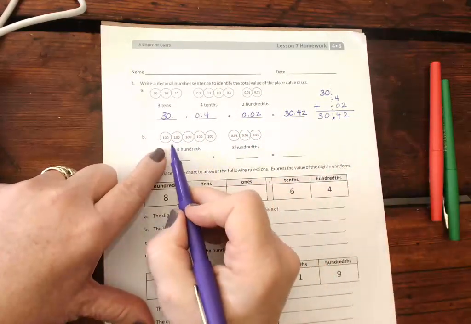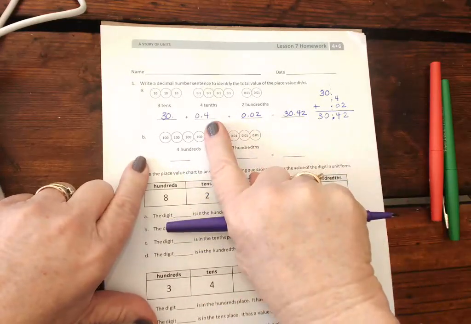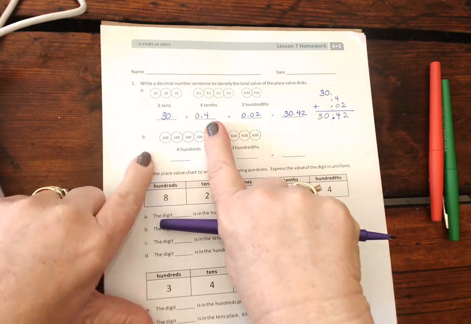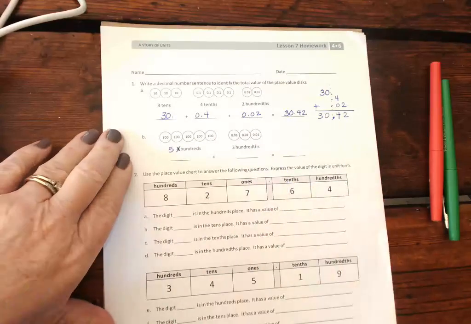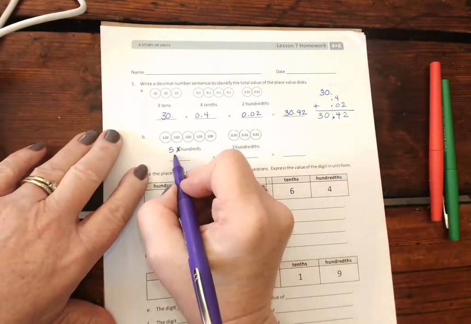Looking at the bottom one, I see a problem on here. Somebody made a typo where they should have left off this one to make it match. However, I do know that on your problem, it is 5 hundredths. So I'm going to go ahead and make an arbitrary decision and make that say 5 hundredths. So this is 500.